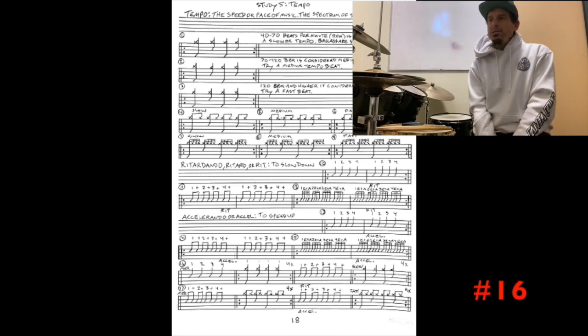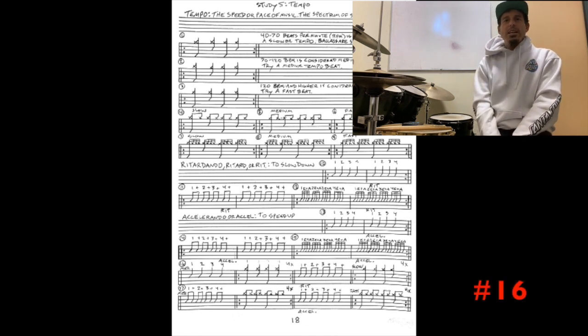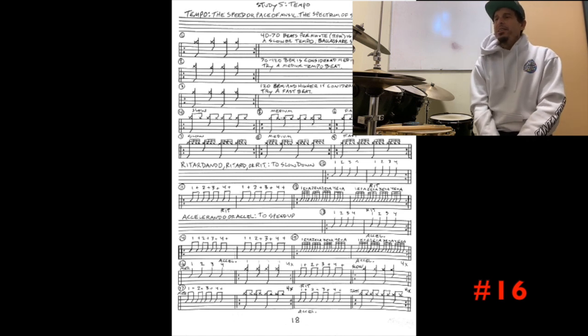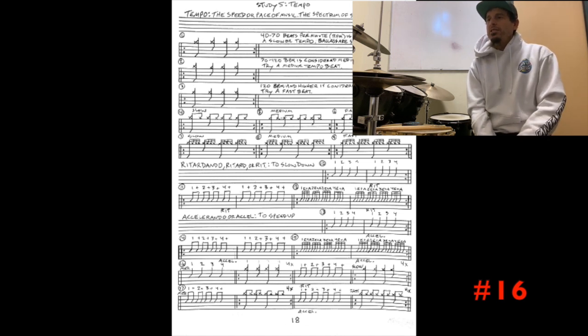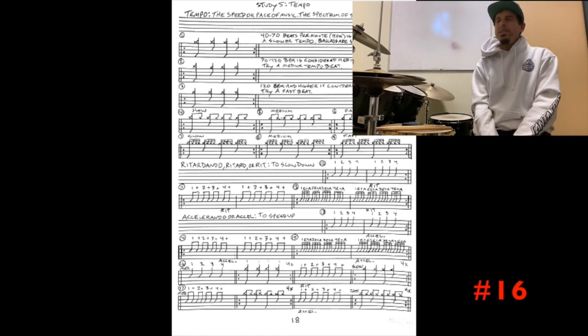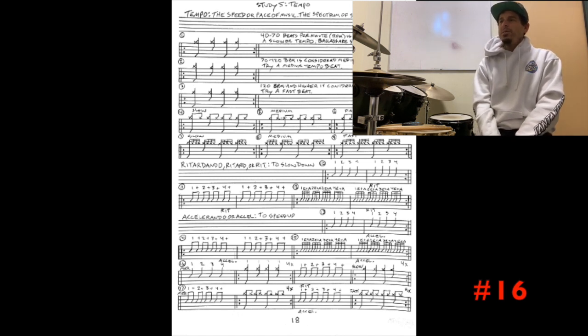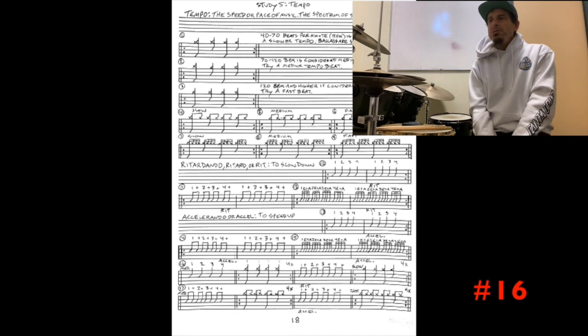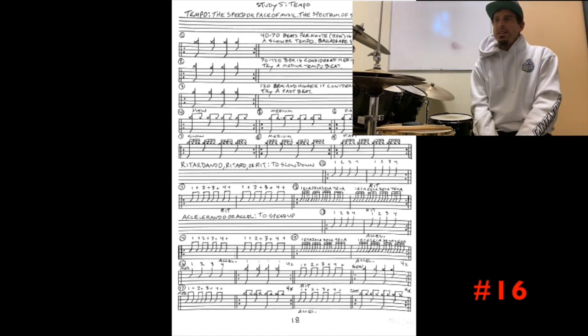Okay, for the last 2 examples, I'm going to give you a couple exercises using fills and some of these tempo instructions. Okay, starting off, we're going to just do a 1-bar fill of quarter notes at a medium tempo on your snare, and then we're going to go into a basic quarter note beat for 4 times.